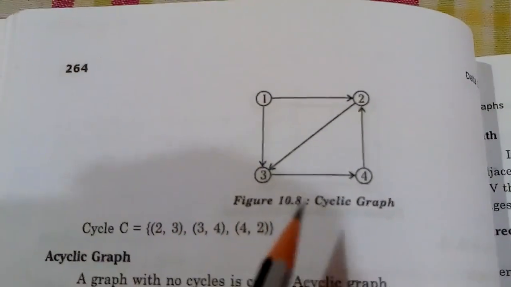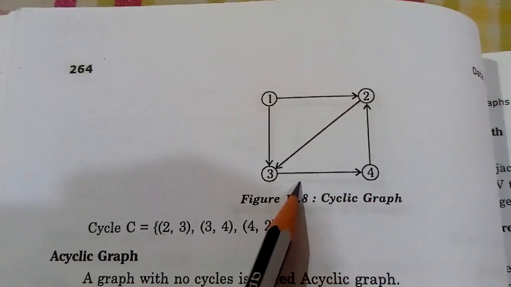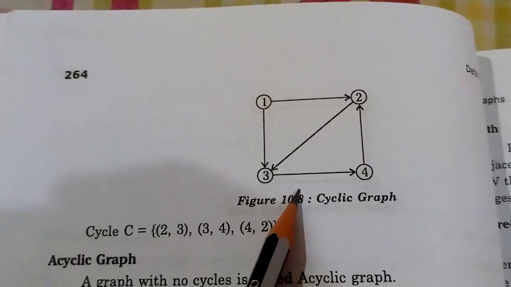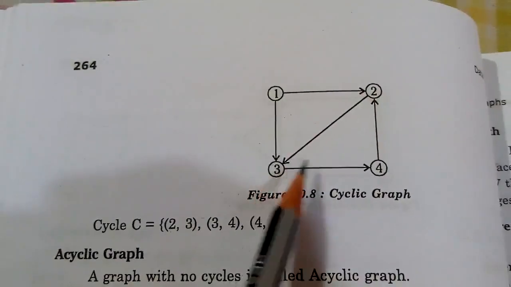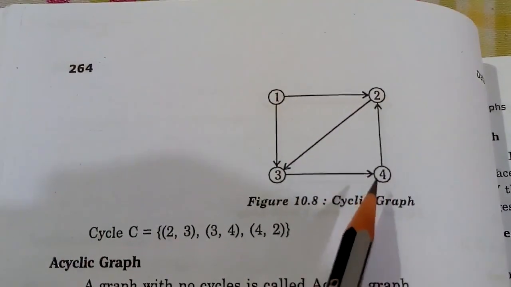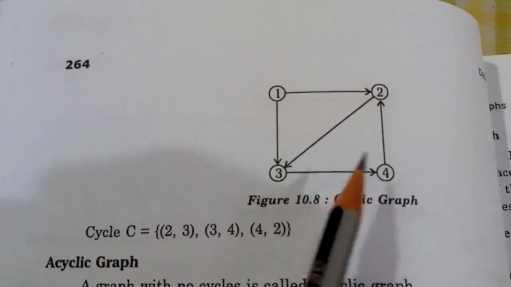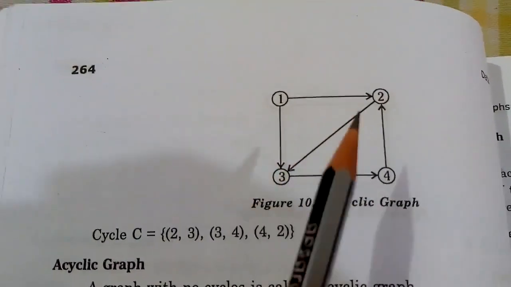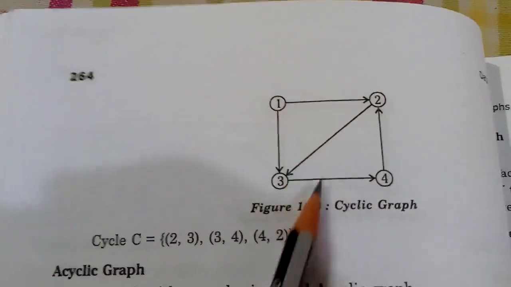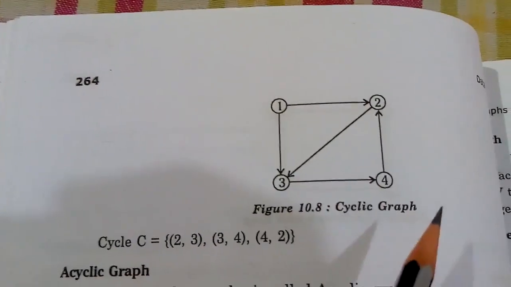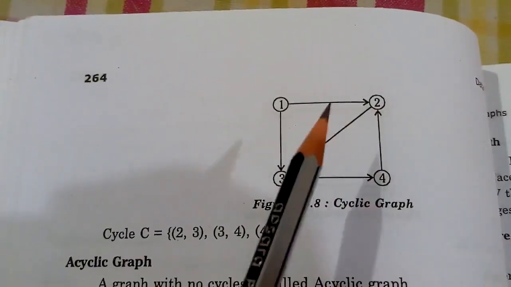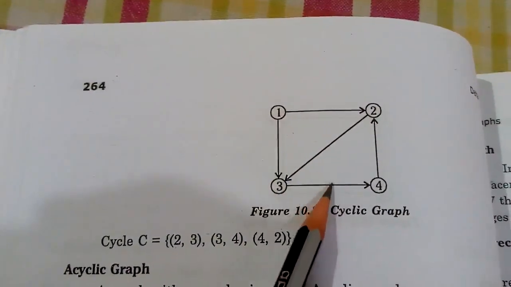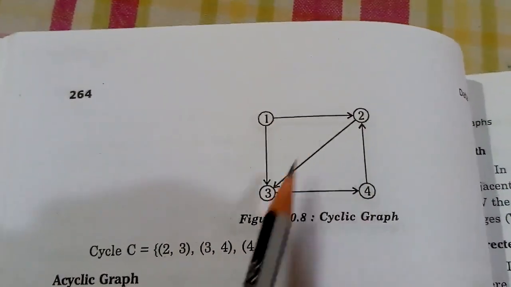Next, cyclic graph. A cyclic graph is a path in which the first vertex and the last vertex are the same. See here, a graph with at least one cycle is called a cyclic graph. See, in this example we have one cycle.